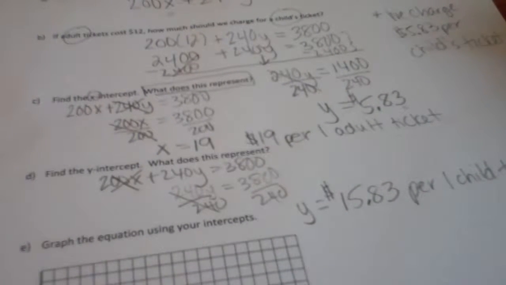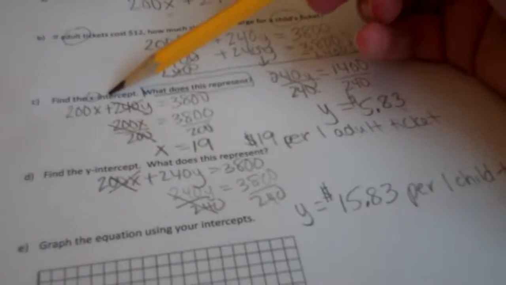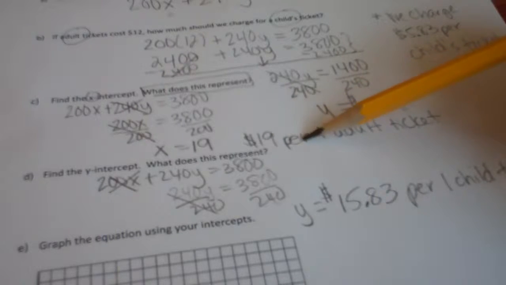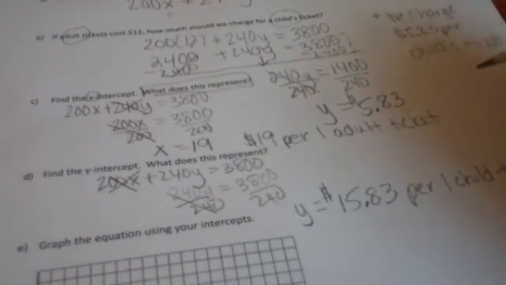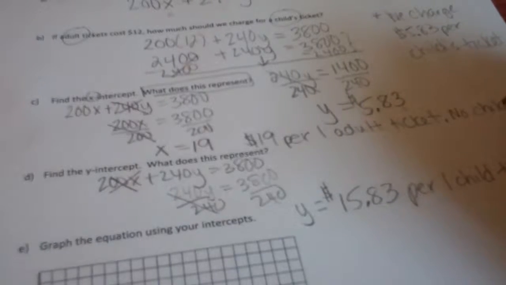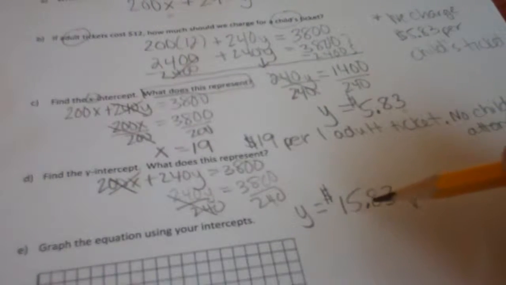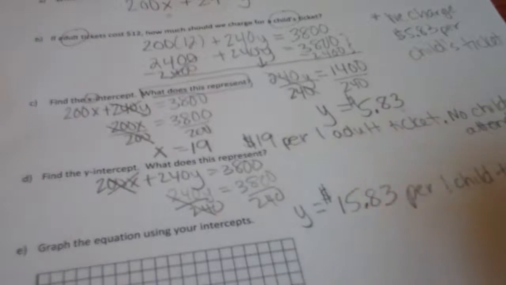Now, let's just go back to the representations. Up here, we have the X-intercept. This is $19 for one adult ticket. That's when no children go. No children attend. And so we go down here and we have $15.83 per one child.